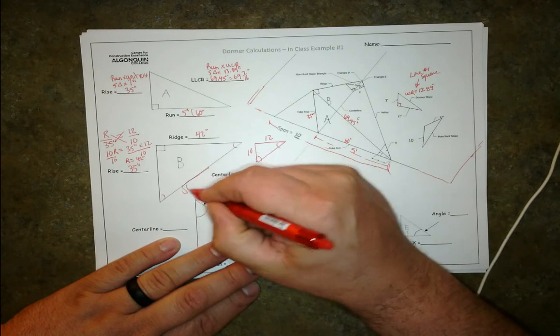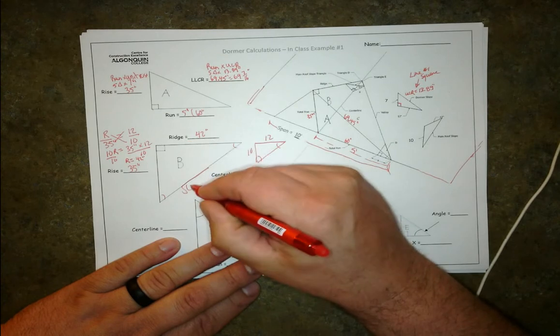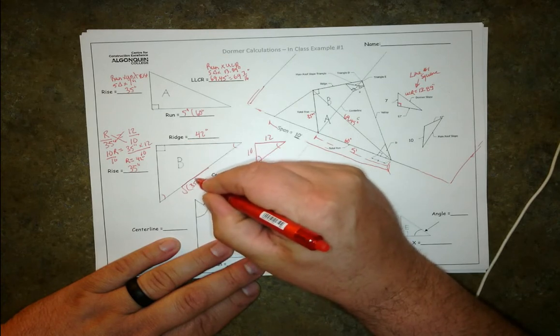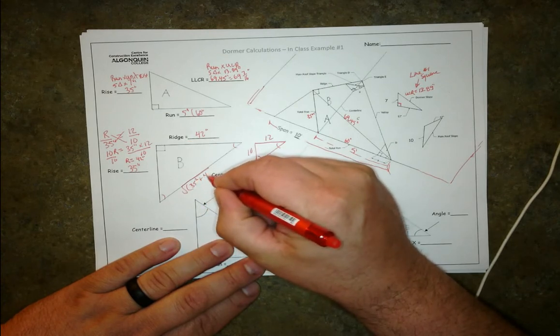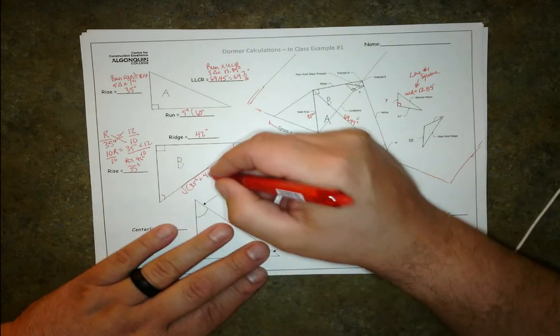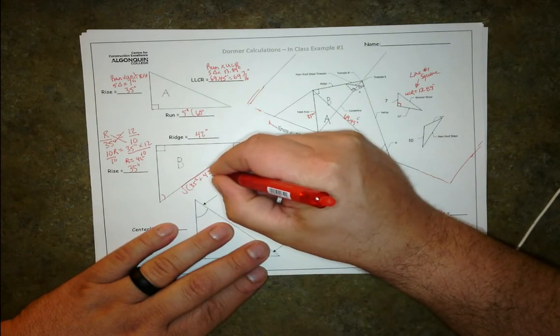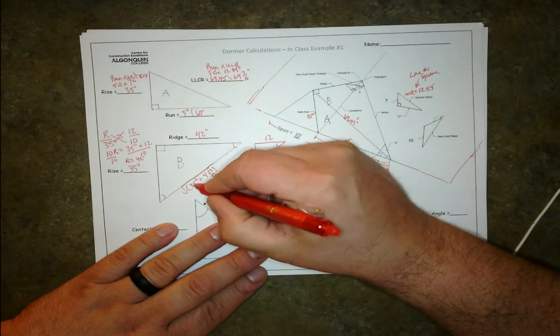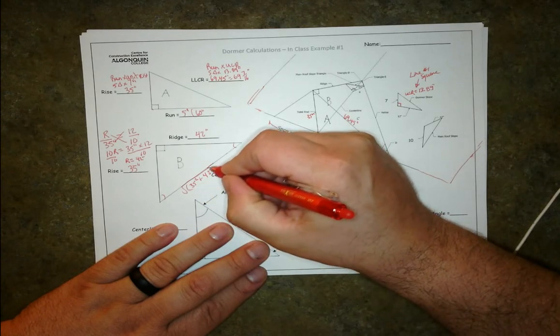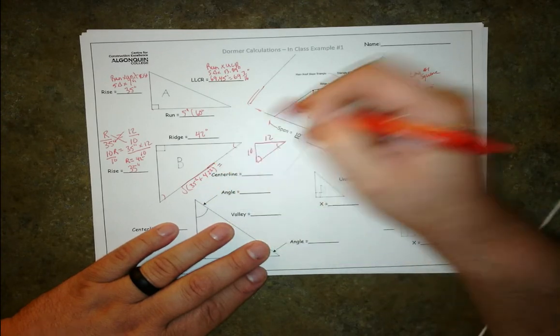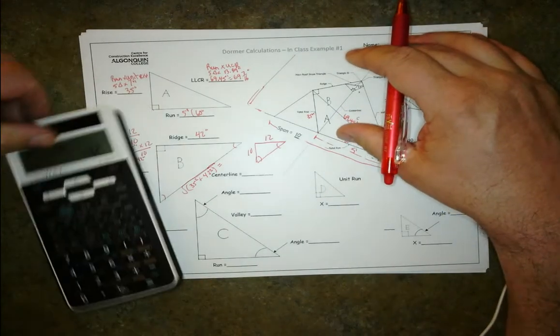So if I take the square root of these two numbers added together, the square root of 35 to the exponent of 2 plus 42 to the exponent of 2, so 35 squared plus 42 squared, and then square root that answer, I'll then get the hypotenuse.